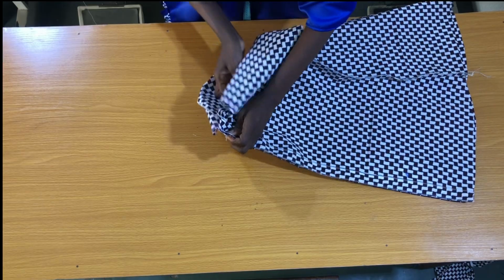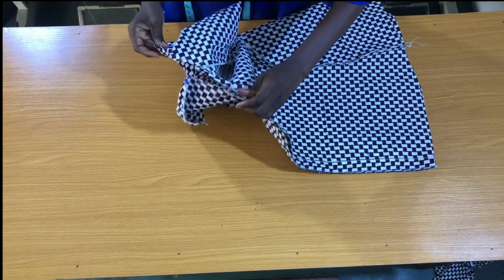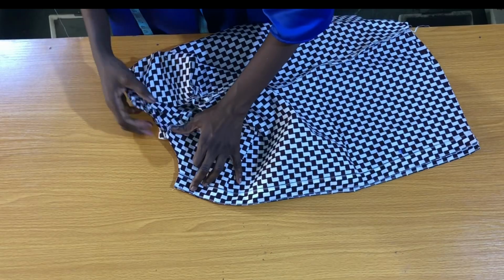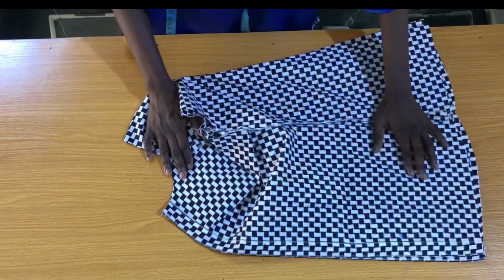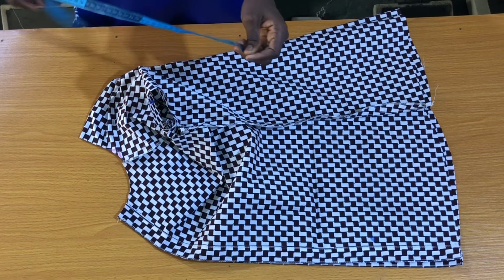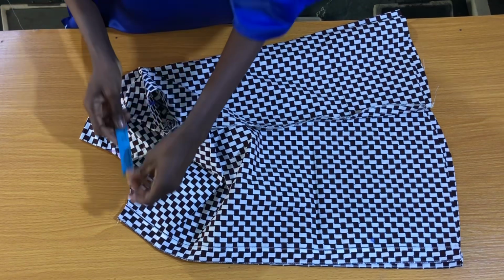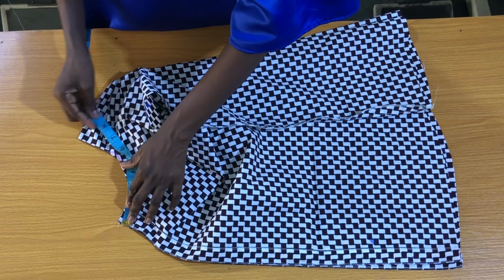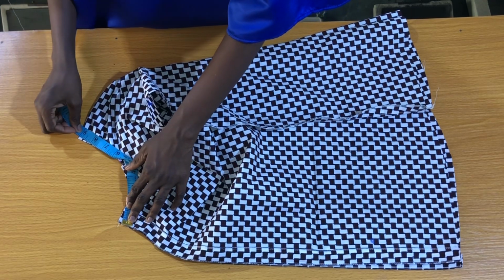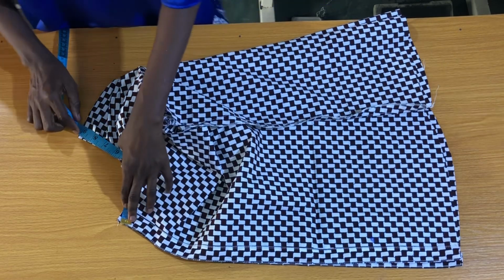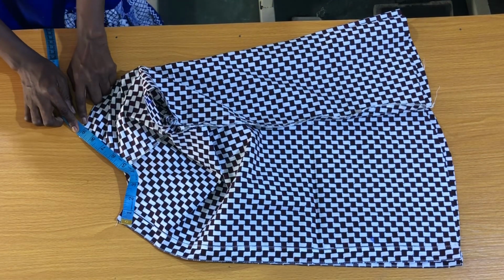So I'm going to fold the shirt into two as shown to take the neck measurements. So the round neck measurement is 9 inches. Since it's on fold, if I multiply it by 2, that's 18 inches altogether. But in a case whereby you want it to be wider than that, you can just trim it a little. But I usually use 18 inches as a standard round neck for a small and a medium sized person.